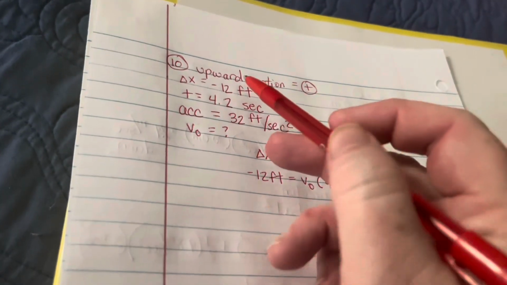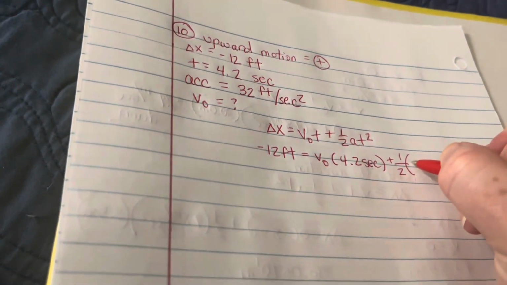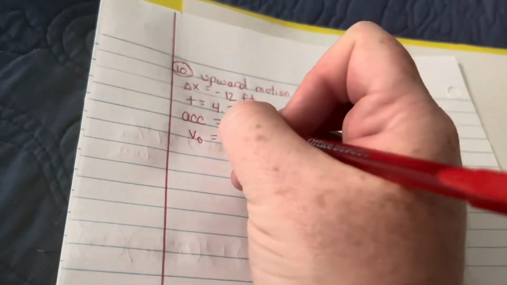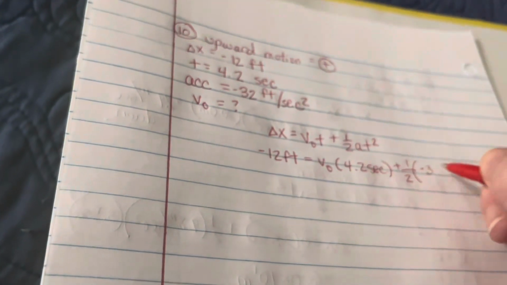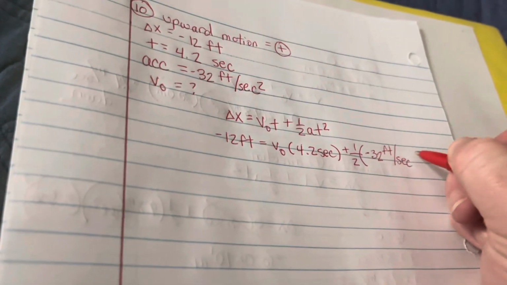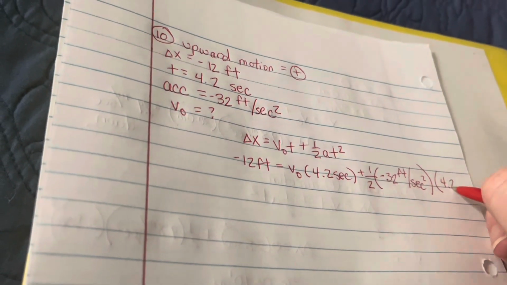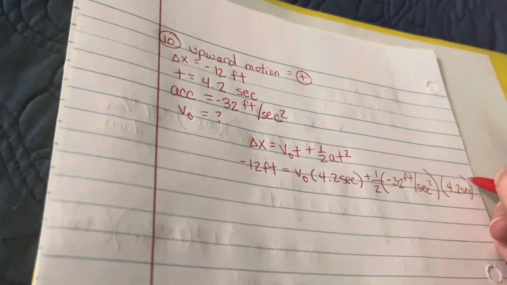Because I defined upward motion as positive, my acceleration needs to be negative. I should have a negative here. Sorry about that, you guys. Negative 32 feet per second squared times 4.2 seconds, and then square that.